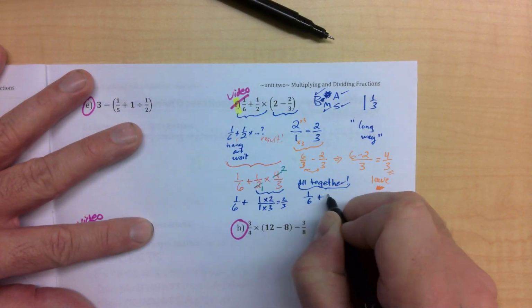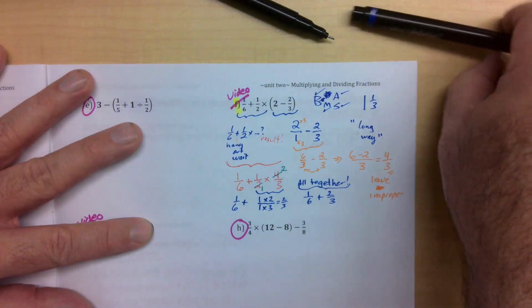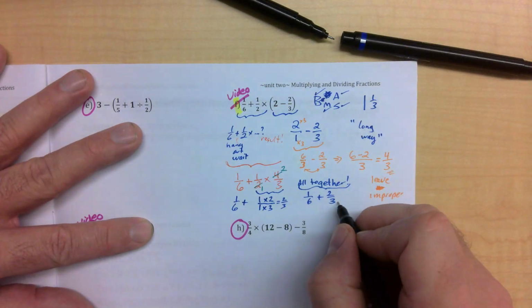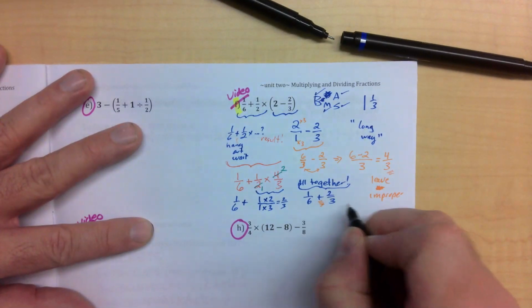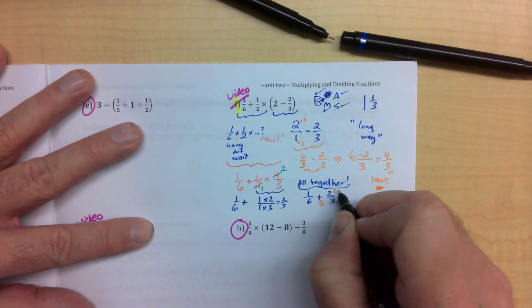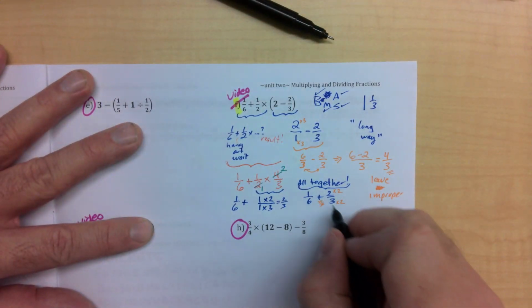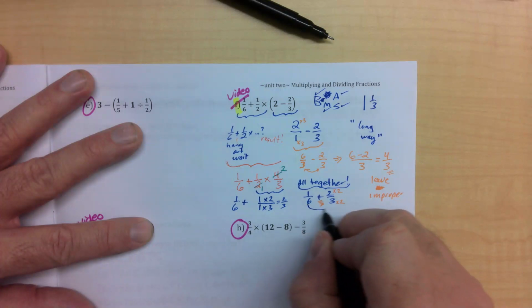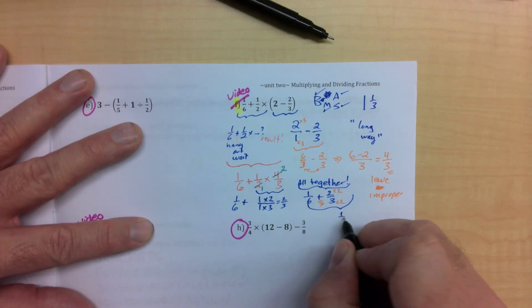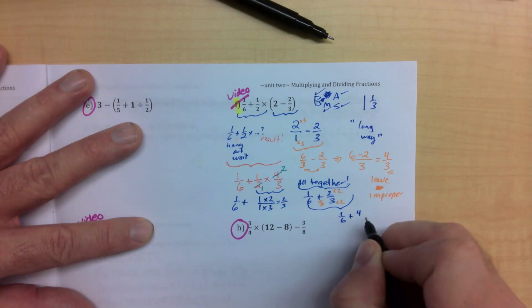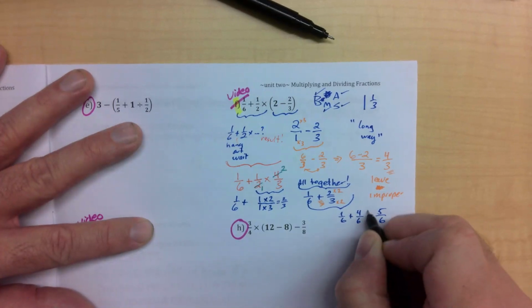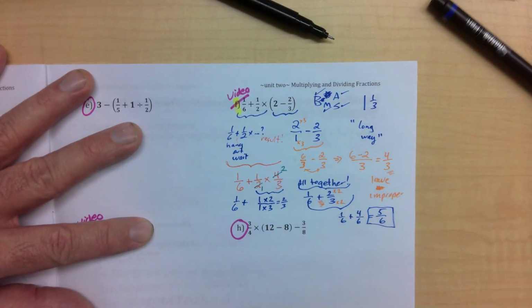1/6 plus 2/3. Ay caramba, now we have to have a common denominator, because we're adding. So I'm going to multiply those by 2. And what do we get? We get 1/6 plus 4/6 equals 5/6. That's our answer. Right there.